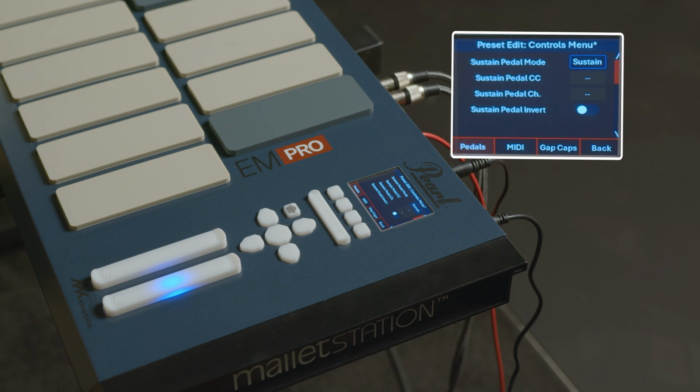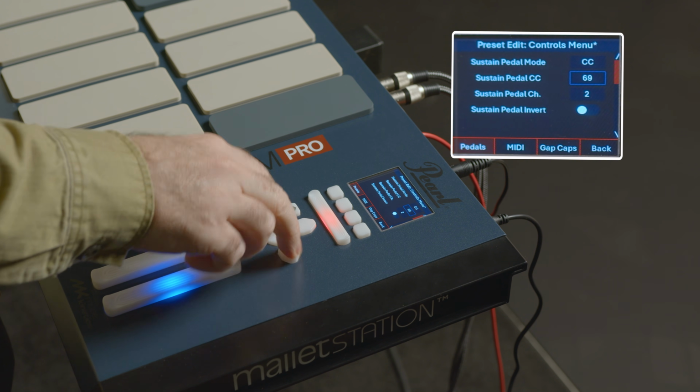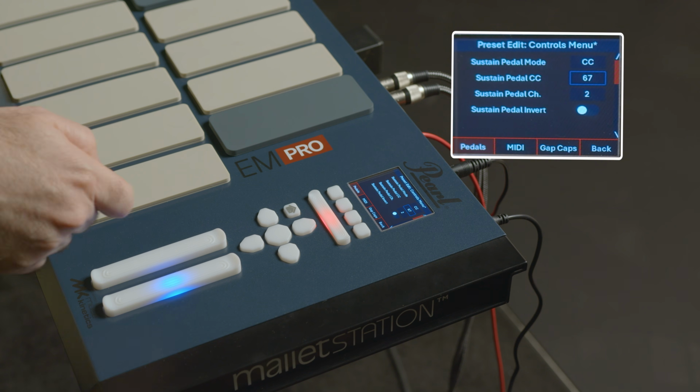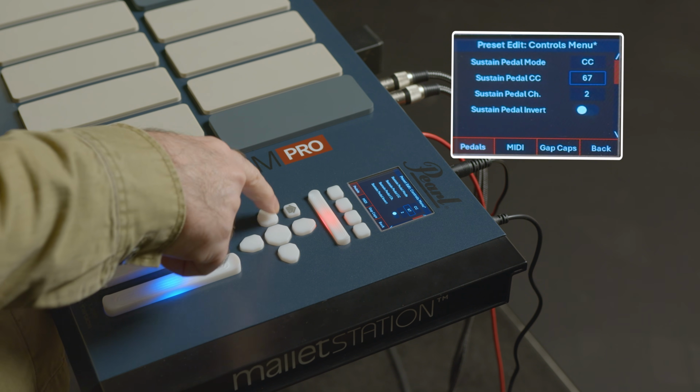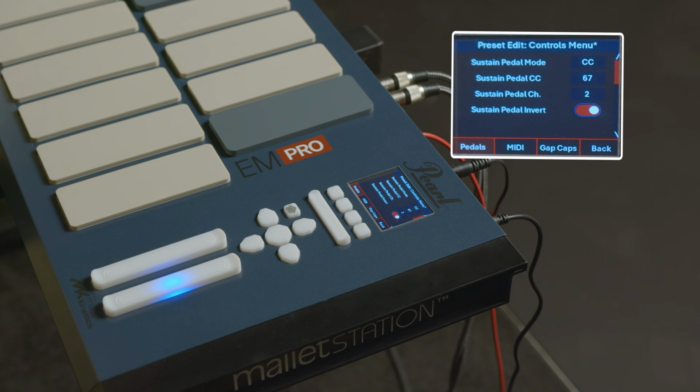The EM Pro has 3 pedal inputs: sustain, switch, and expression. The first page of the pedals menu configures the sustain pedal. The default setting is sustain, which controls the internal sustain that allows you to use bar dampening. If you select CC, you can use MIDI control changes to send messages to attached hardware, virtual instruments, and even the sound card layers. And you can reverse the polarity of your sustain pedal.